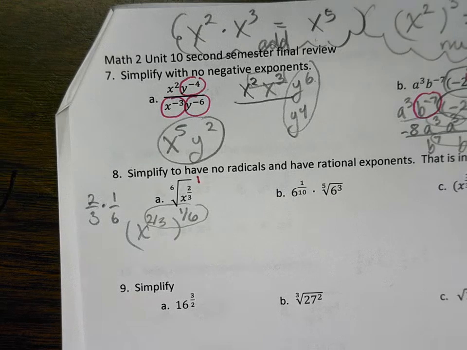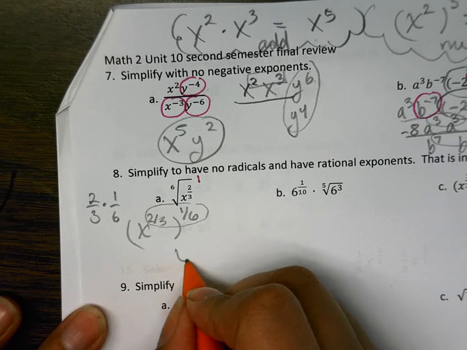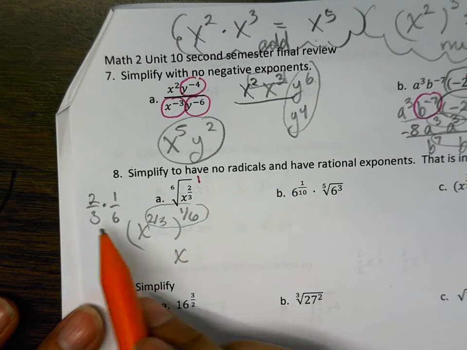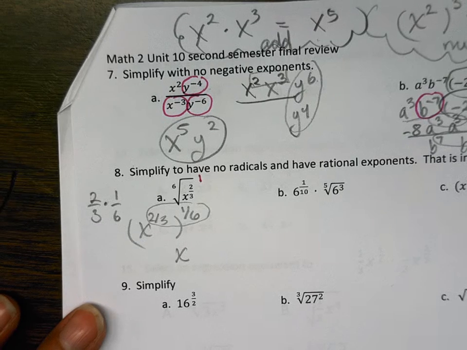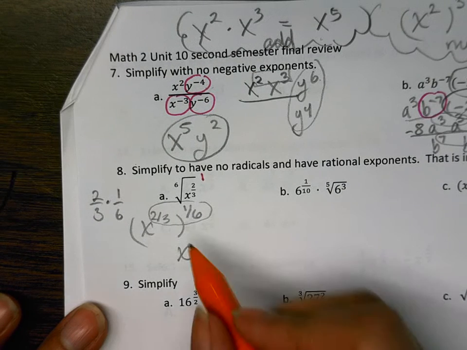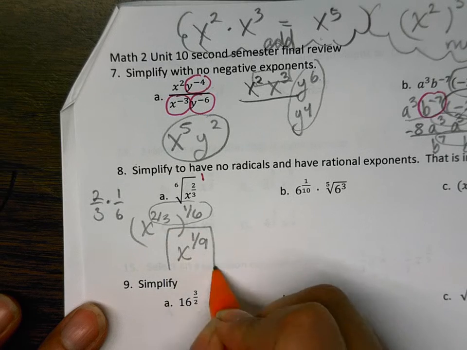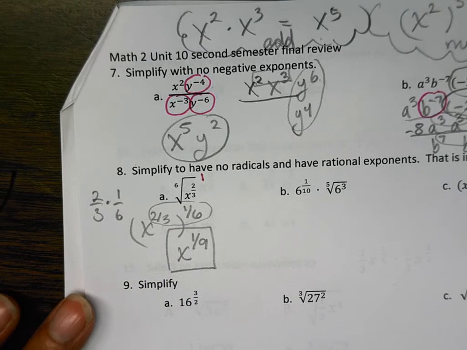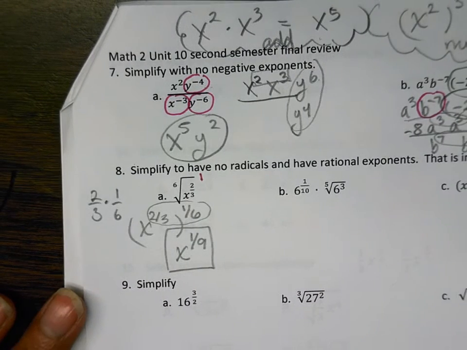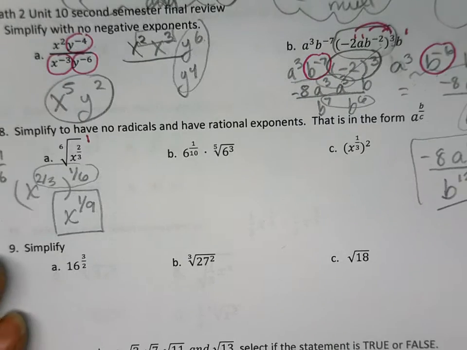But go ahead and work it out, whatever method you use. Or you could even plug it in your calculator. 2/3 times 1/6. Anybody have it? 1/9 is correct. X to the 1/9 power. Questions on that? We're good? All right, letter B.